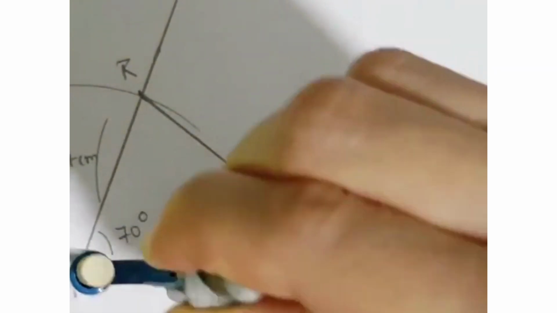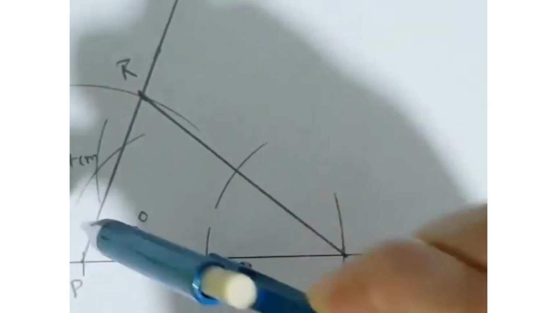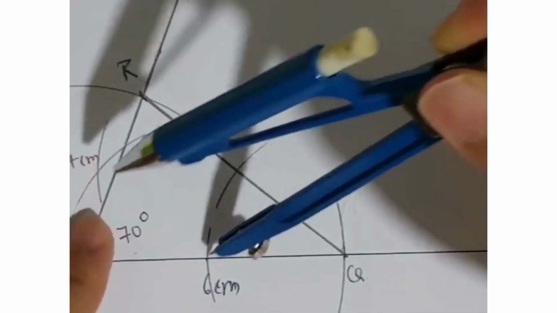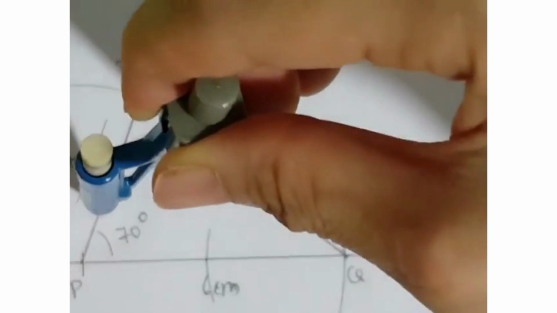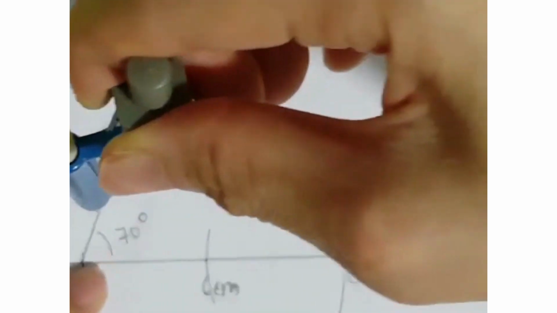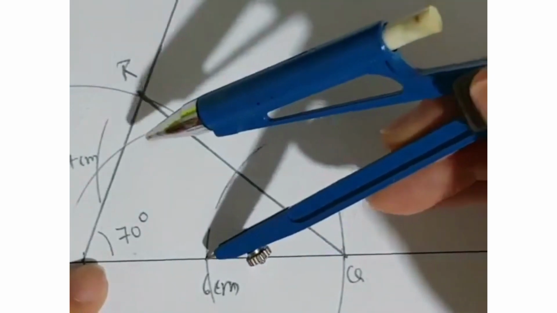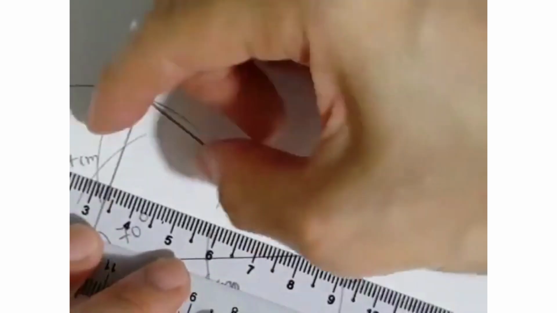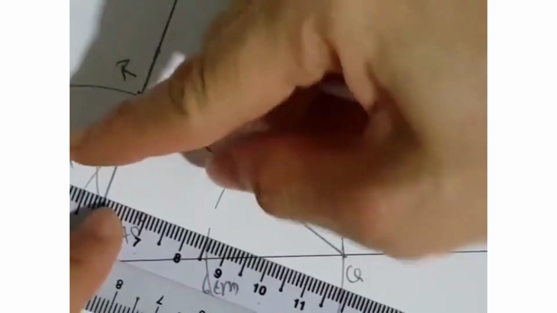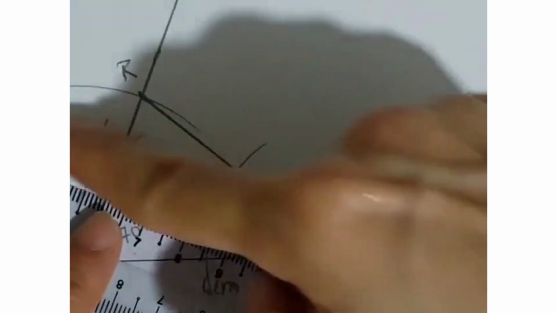Sometimes you may not manage to draw them well, so you must make sure it's somewhere in the center. Then the two arcs will definitely coincide. If you draw too far, they will never cut. So you should position and draw the arc slightly in the center.